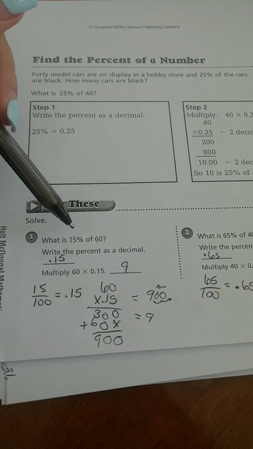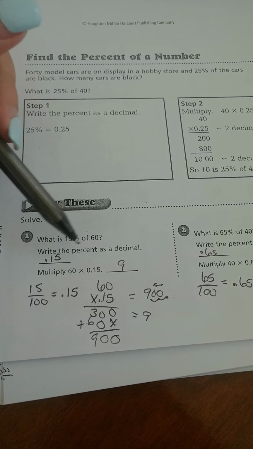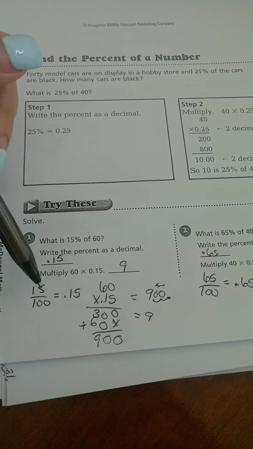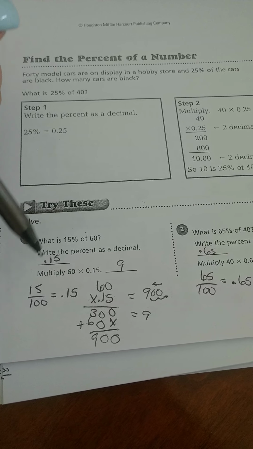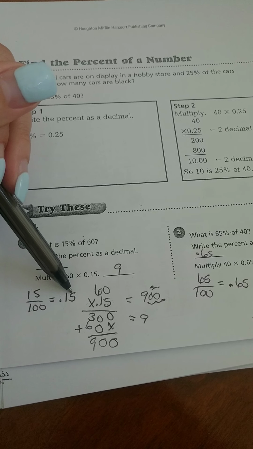It says, what is 15% of 60? Well, first we need to change the percent to a decimal. As in the previous lesson, we showed that percent is out of 100, so I have 15 over 100. When we divide it, we get 0.15.